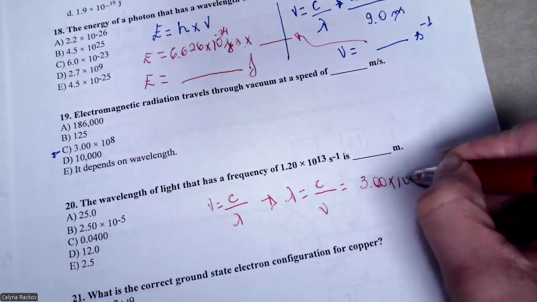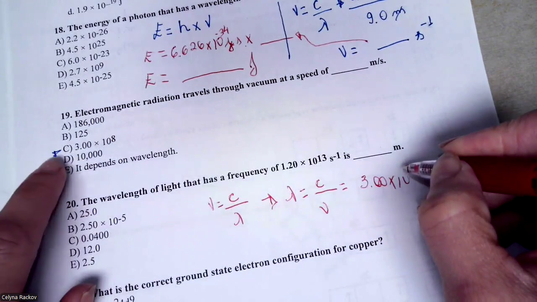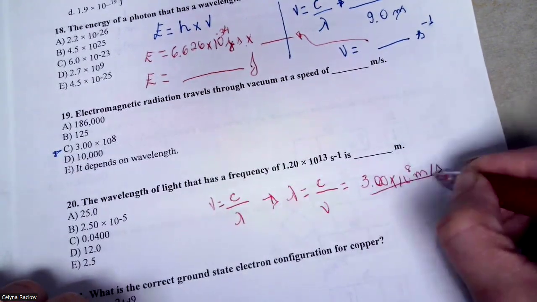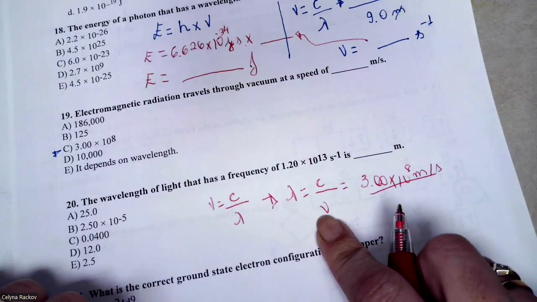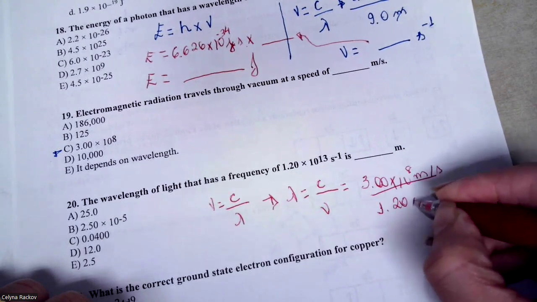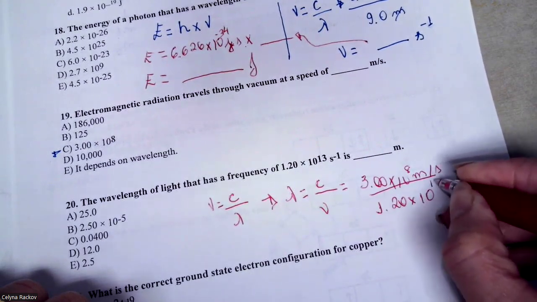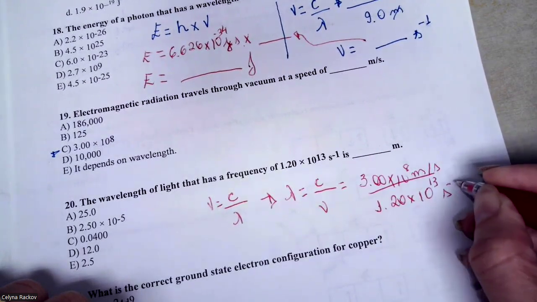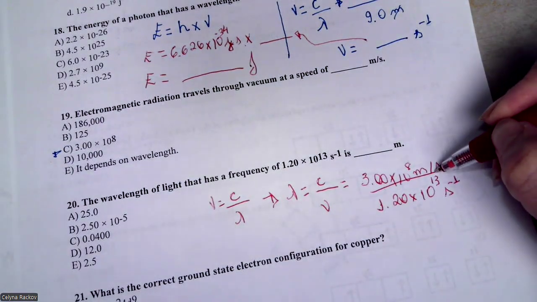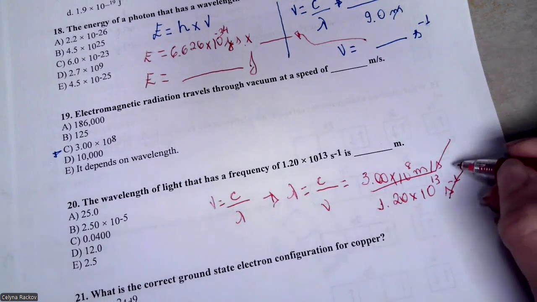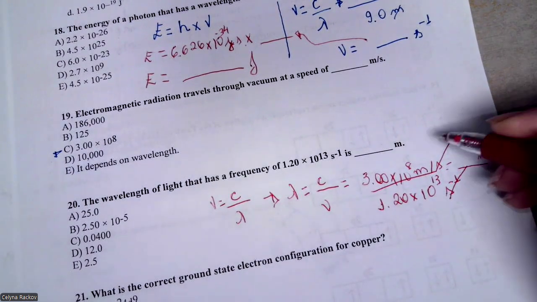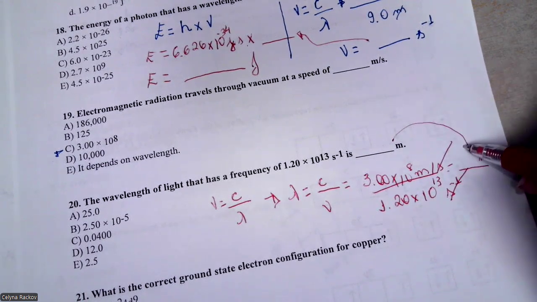3.00 times 10 to the 8, which will be given to you, meters per second, divided by the frequency that was given, 1.20 times 10 to the 13, second to the minus 1. So seconds will cancel with seconds, so your unit here will already be in meters. That's exactly what the question is asking.